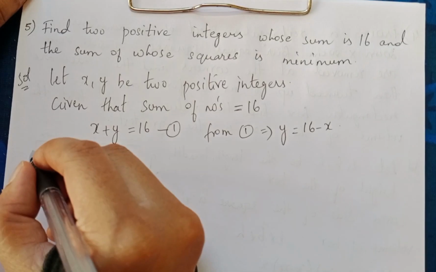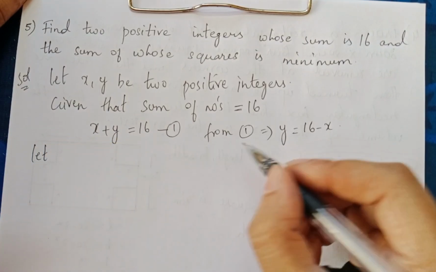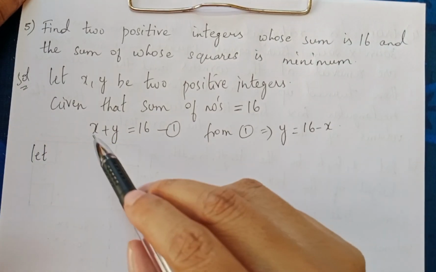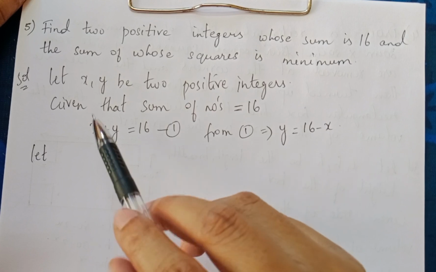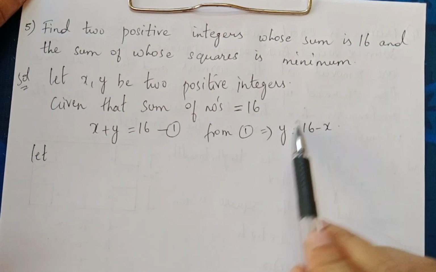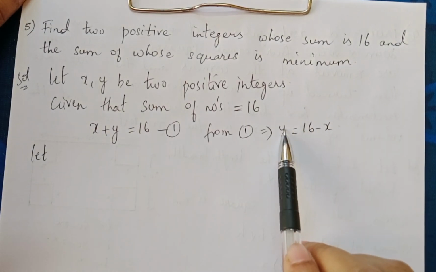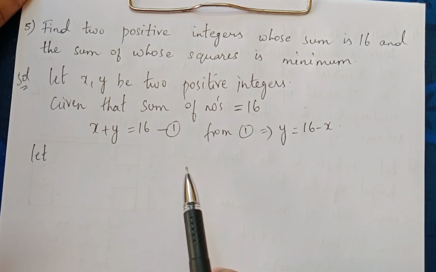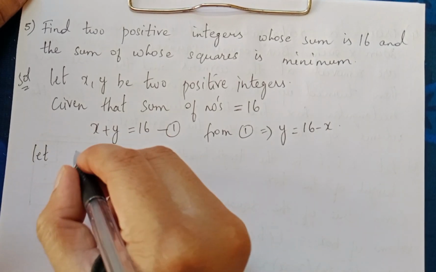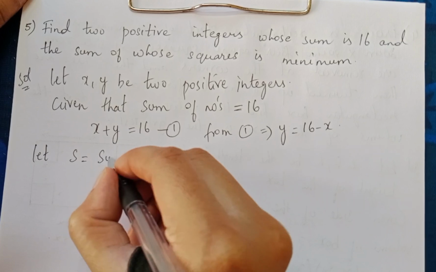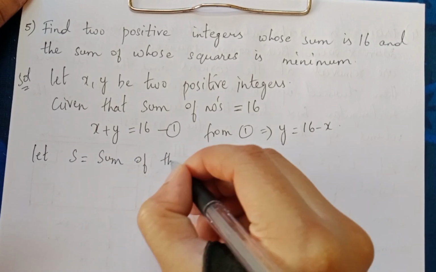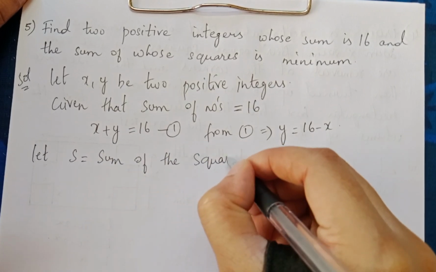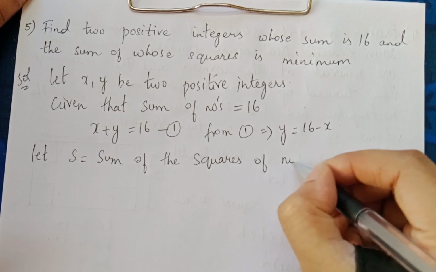Okay, in the question it is given the sum of whose squares. So the two numbers are x and y, right? The sum of the squares of these numbers is minimum, which we have to find.